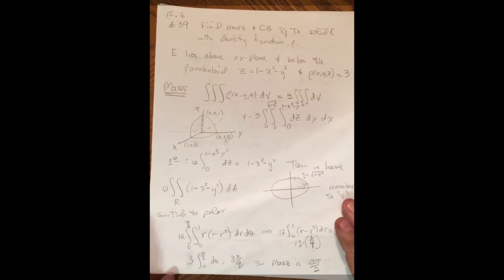So we want to find the mass and the center of gravity for the solid E, and with the given density function rho. Now E lies above the xy plane and below the paraboloid z equals 1 minus x squared minus y squared. And the density function is 3, so the density is constant.